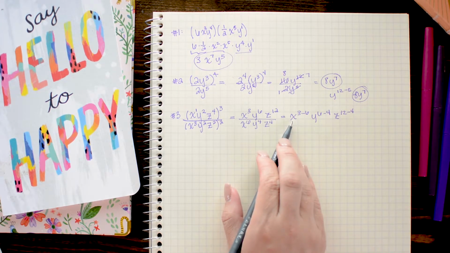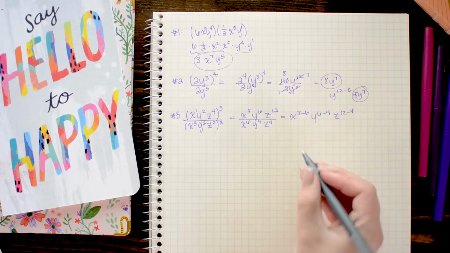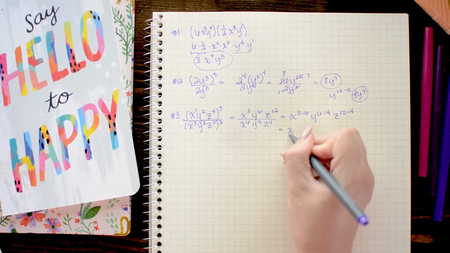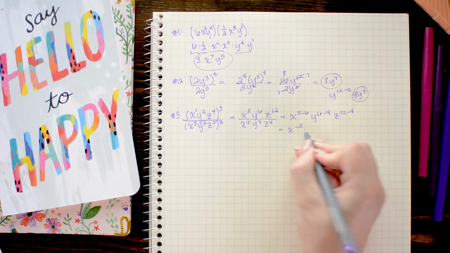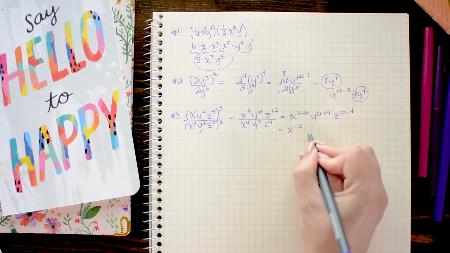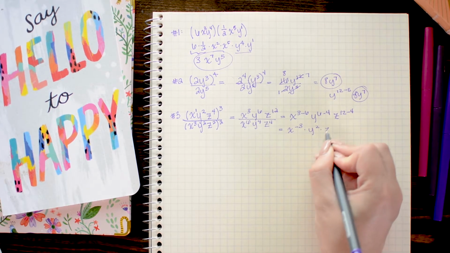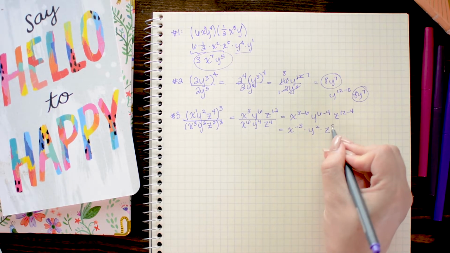Here I get x to the negative third power. Now, we haven't worked with negative exponents yet. That's perfectly legal. I'll show you what that means in 1 second. Then we have y squared and z to the 8th.